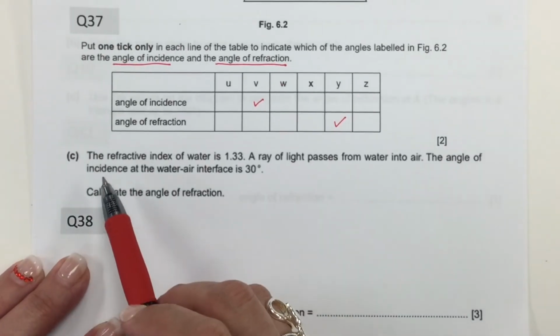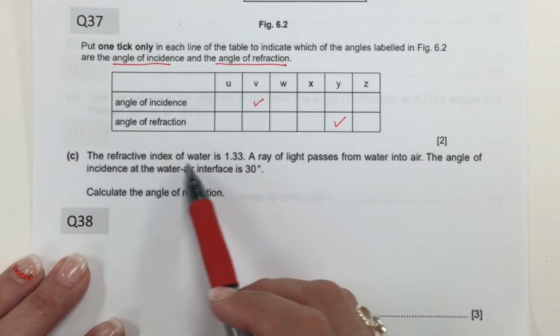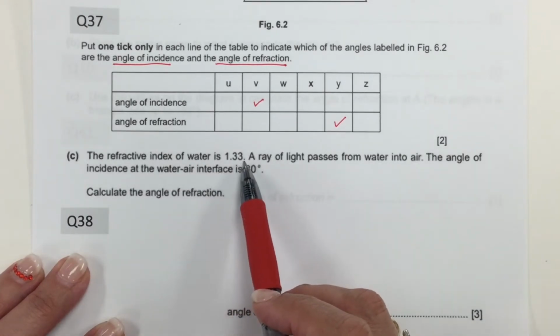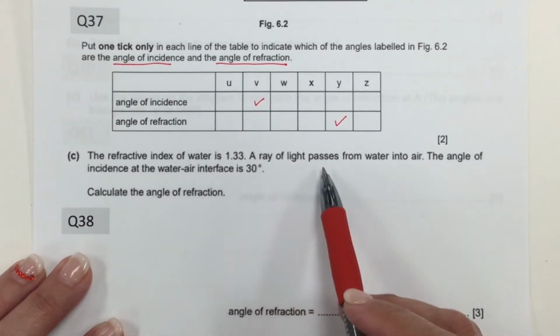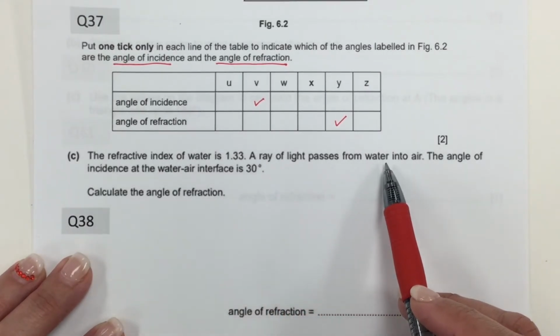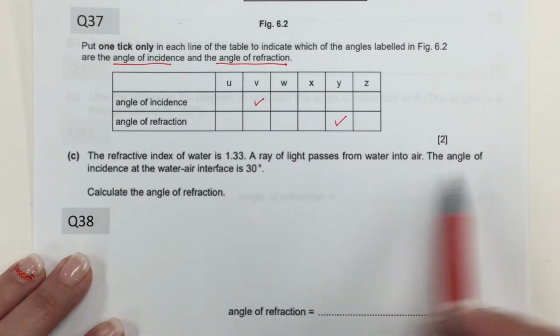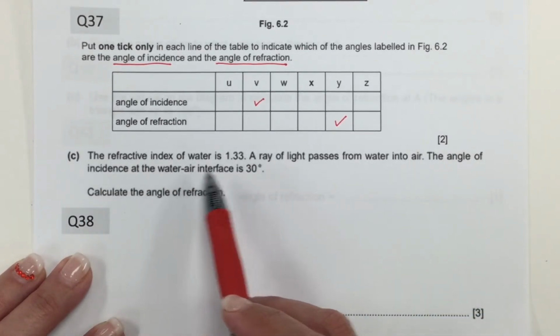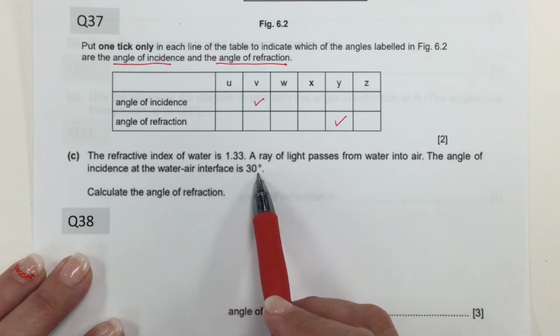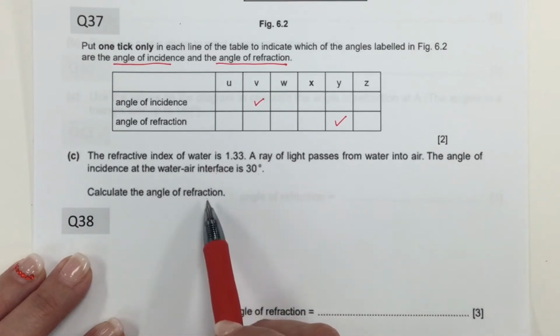Now, this question says this. The refractive index of water is 1.33. No news here, right? We did this in the lab. A ray of light passes from water into air. The angle of incidence at the water-air interface is 30 degrees. Calculate the angle of refraction.